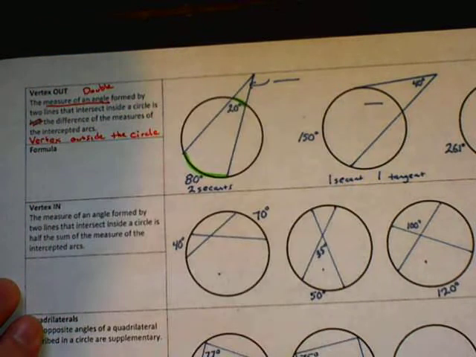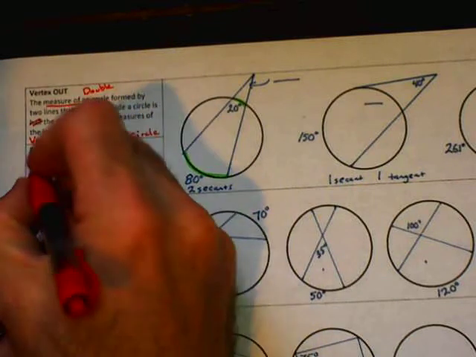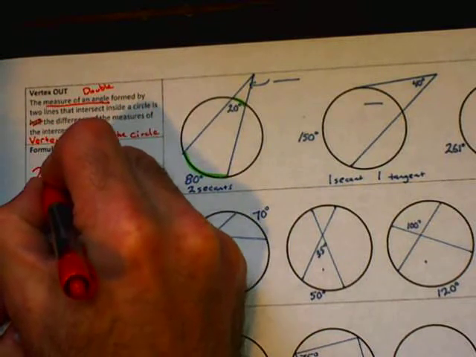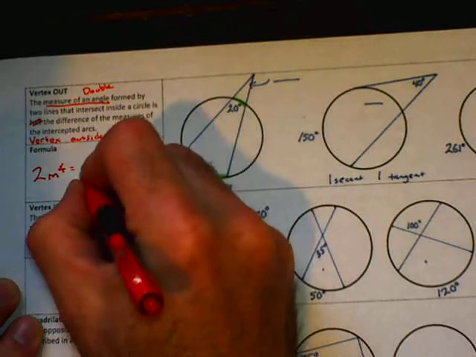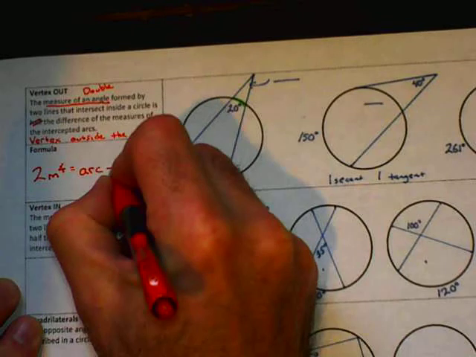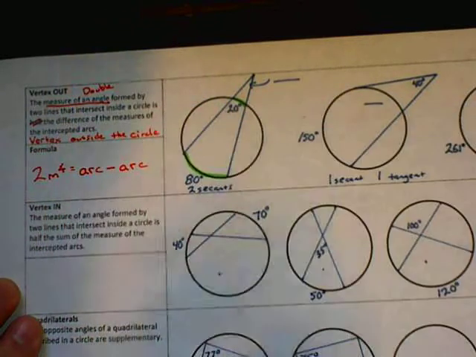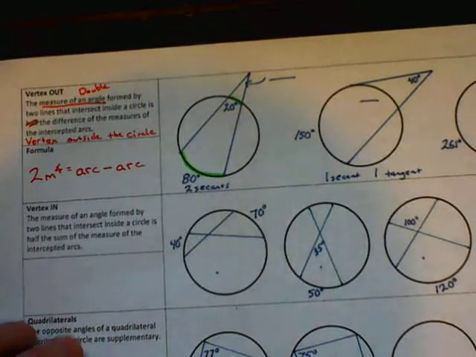That's when the vertex is out. And when the vertex is out, we double the angle measure, and when it's outside, we subtract the arcs.